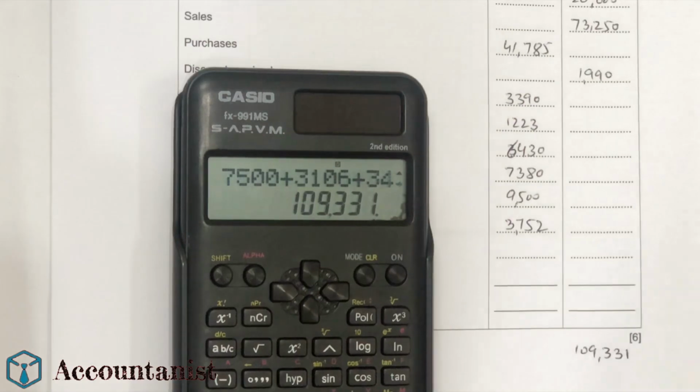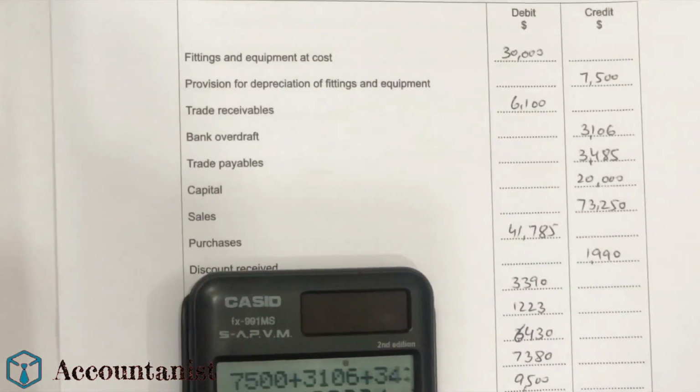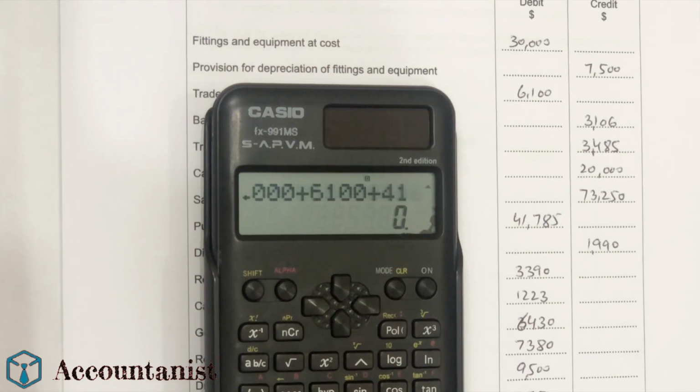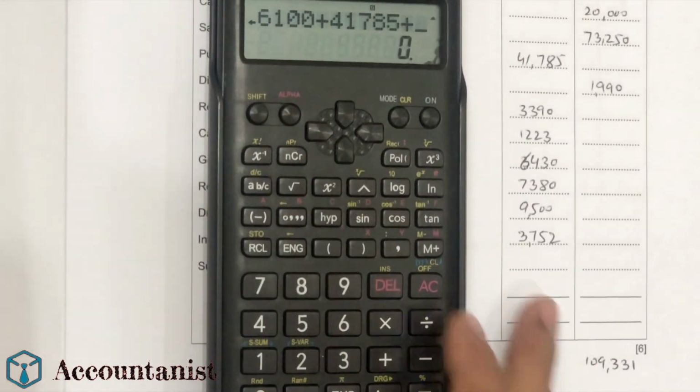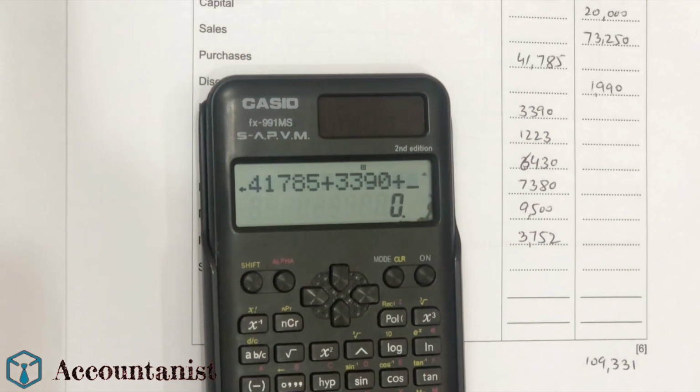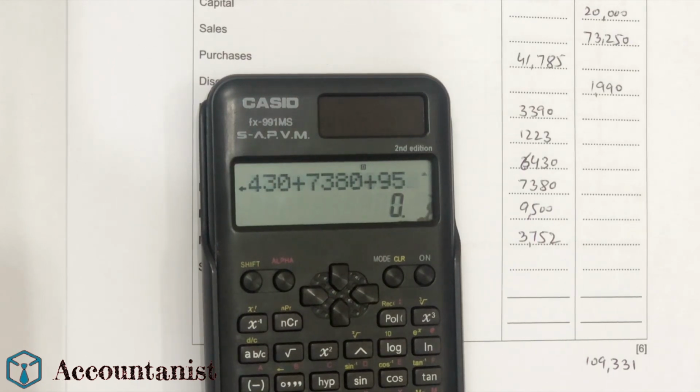And now we are going to see the total of the debit side. So the total of the debit side will start from here, the 30,000 plus 6,100 plus 41,785, and then we have 3390, and then we have 1223, we have 6430, we have 7380, we have 9500, we have 3752.